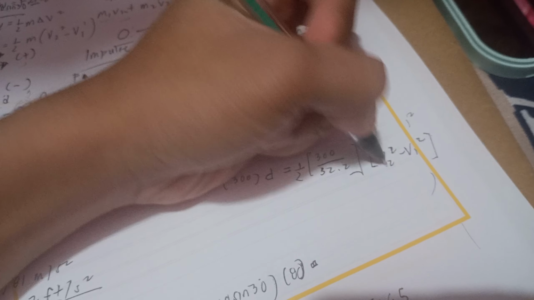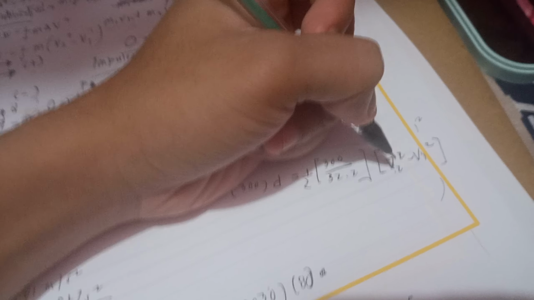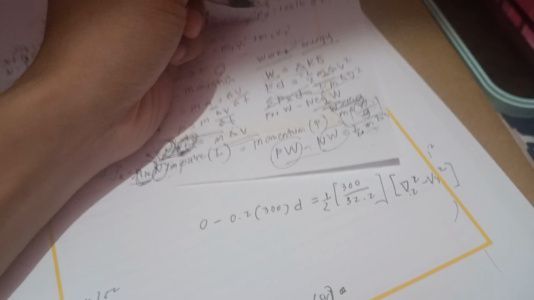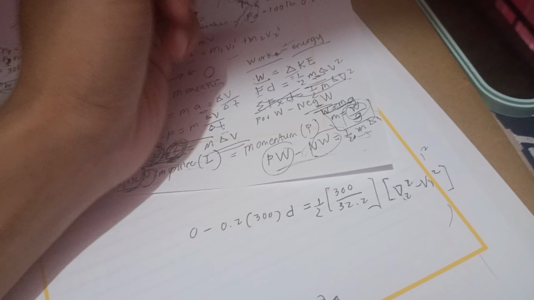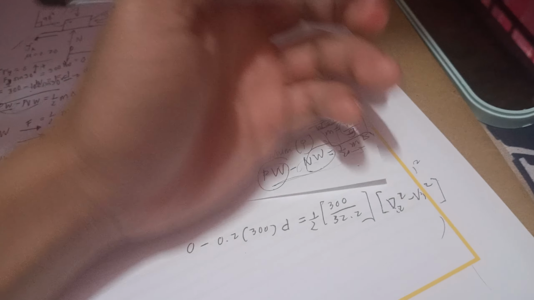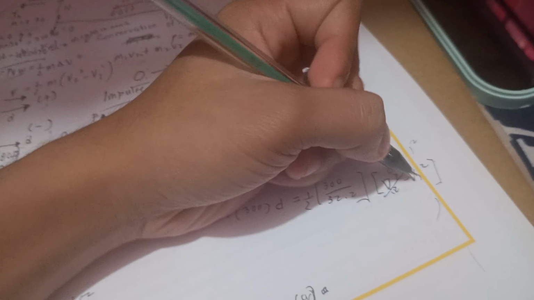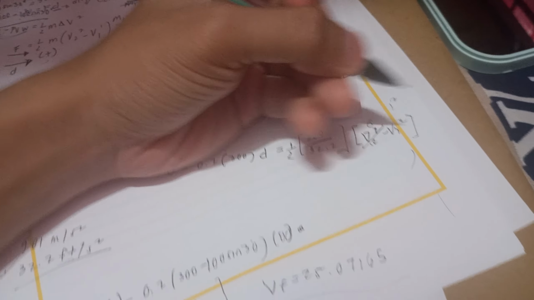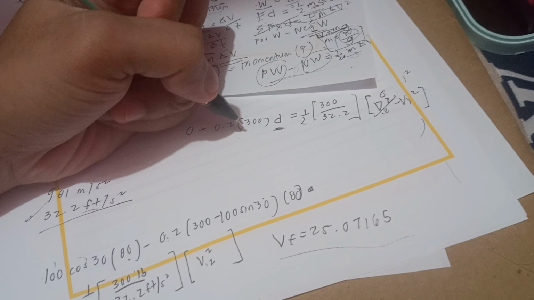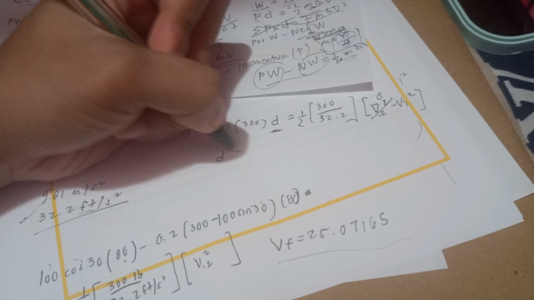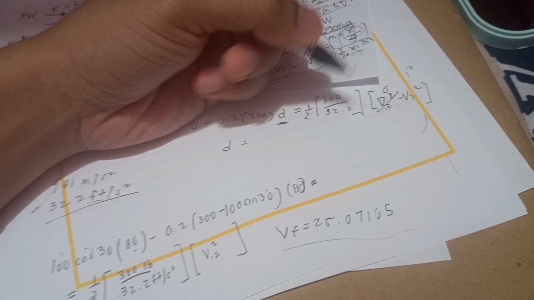Ang v2 kasi yun yung final, ang v1 yun yung initial. Ang initial natin yun yung 25, discuss ko kanina. Ang v2 yun yung final, which is sa dulo, hihinto siya, so that's 0. Ibig sabihin, magiging negative to. So, ang unknown na lang is yung distance. Pag dinivide natin yan, makukuha natin yung distance, di ba?